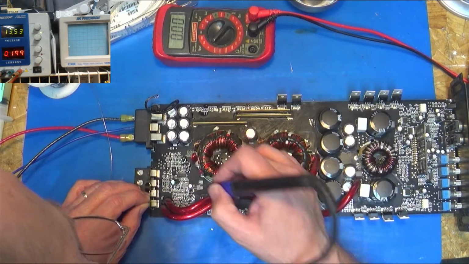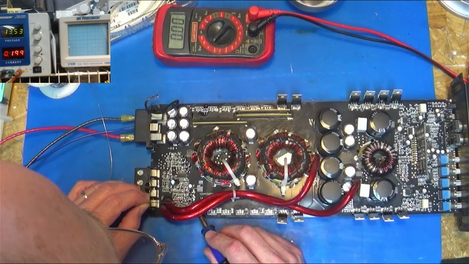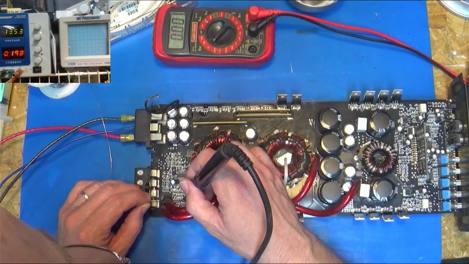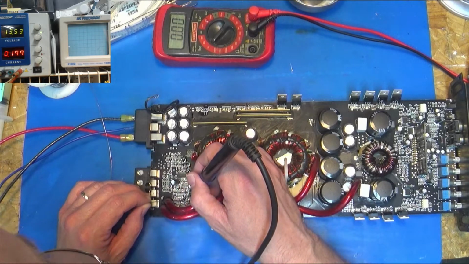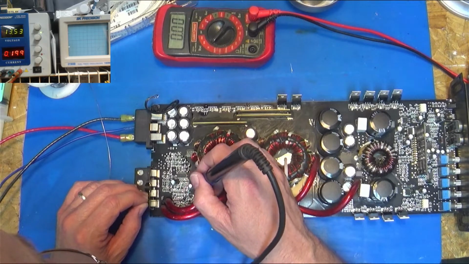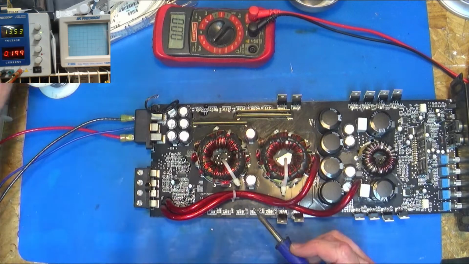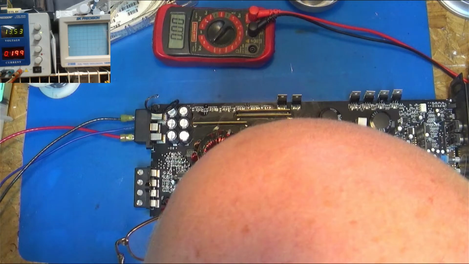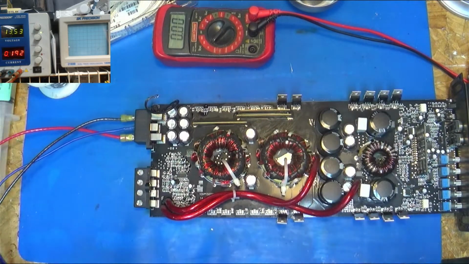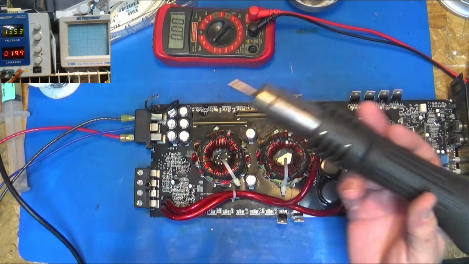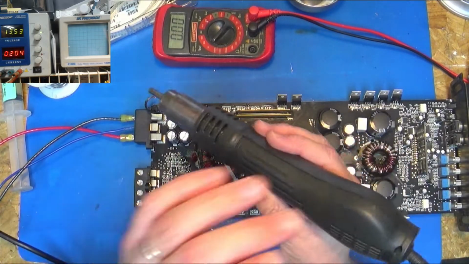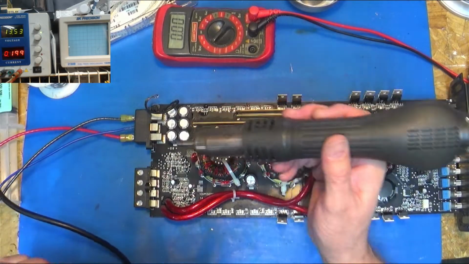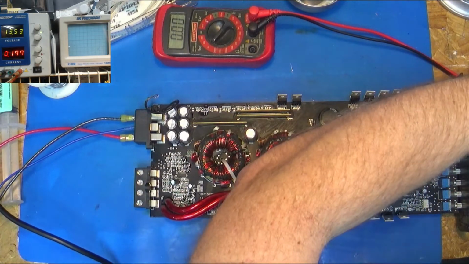Now, when I was probing, I did notice that the PNP transistors were shorted, while I was making sure I knew which transistor was what. But now we've just got all those nice and their temperature lowered. My poor old hot air rework station is about shot. I've got a new one. I just have not got it put onto my bench.